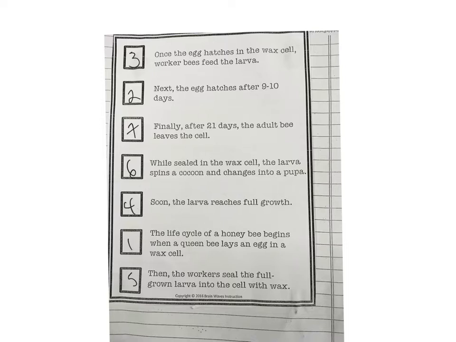Okay, so let's start with 1. The life cycle of a honeybee begins when a queen bee lays an egg in a wax cell. 2. Next, the egg hatches after 9 to 10 days. 3. Once the egg hatches in the wax cell, worker bees find the larva.